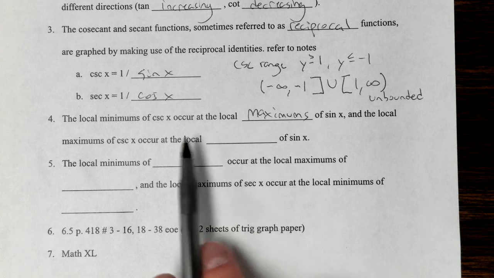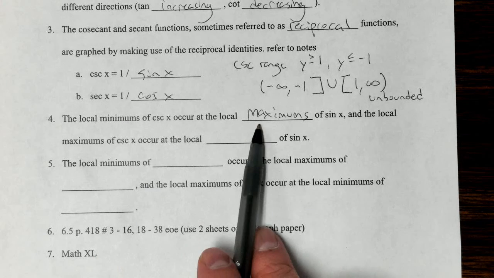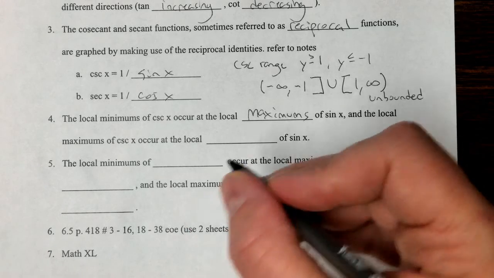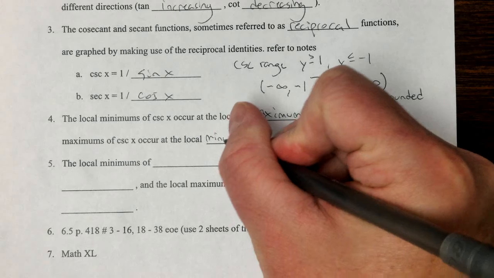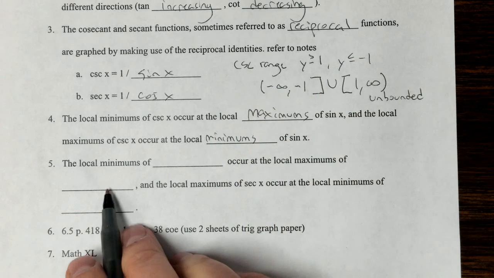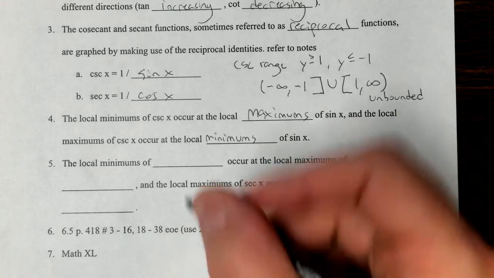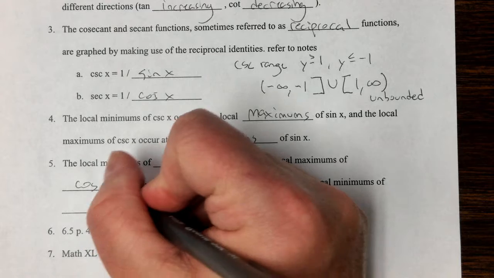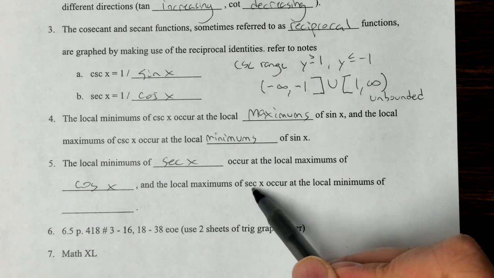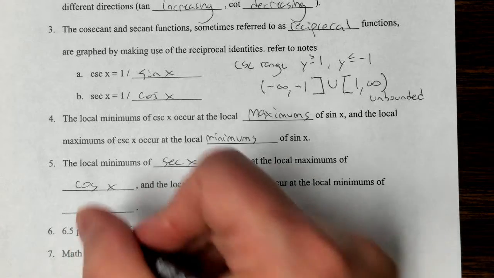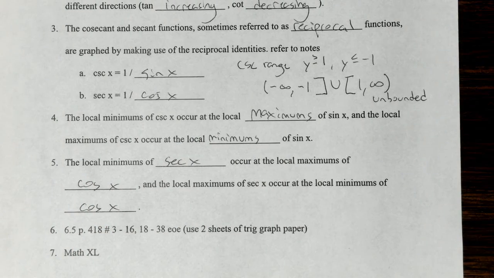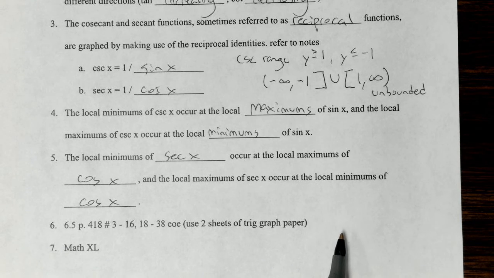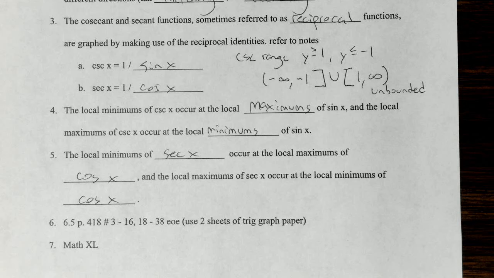Okay, so this one was minimums of cosecant are the maximums of sine, and then the maximums of cosecant are the minimums of sine. And then the next one, the local minimums of secant x occur at the local maximums of cosine, and the local maximums of secant occur at the local minimums of cosine. And then here's your problem numbers you can start writing, and I'll hand out your trig graph paper now.